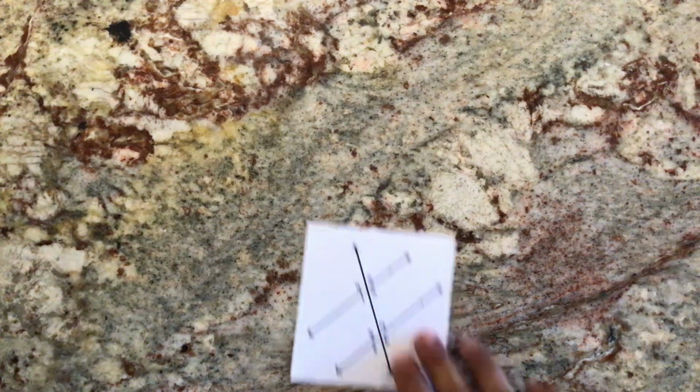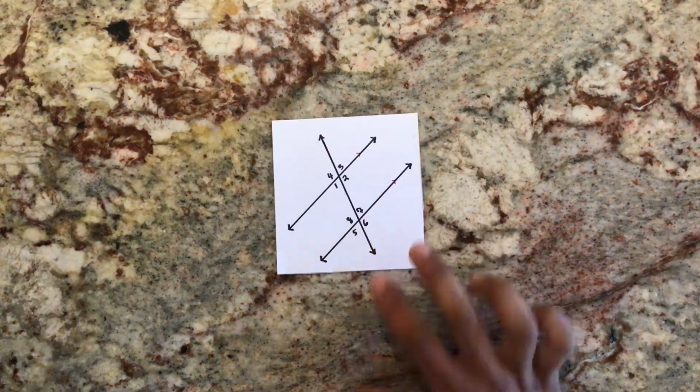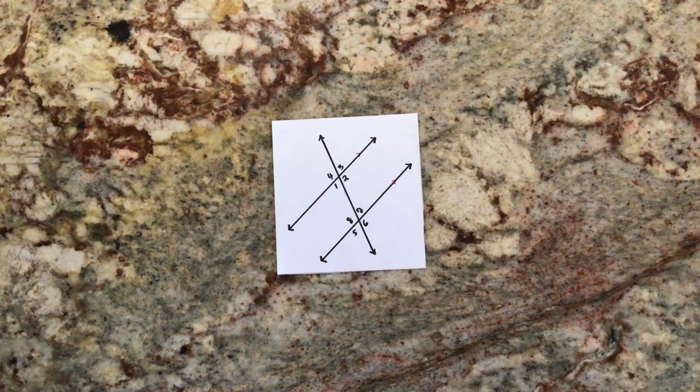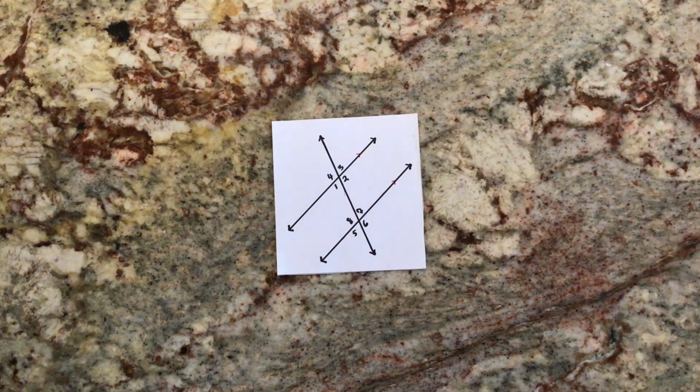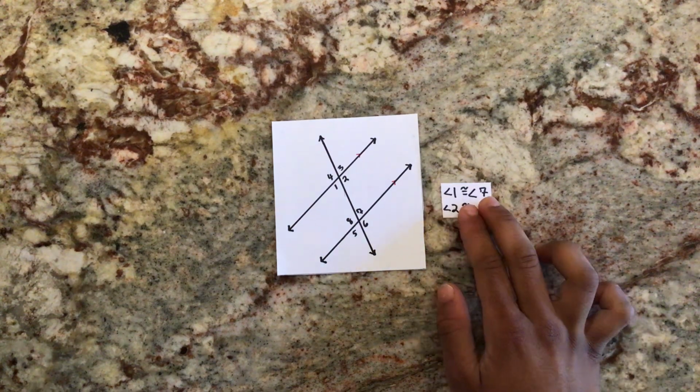I think you should try one now. Here we have a transversal, and I want you to list out all the pairs of alternate interior angles. Pause the video and try it out. Okay, here are the answers. Did you get it?